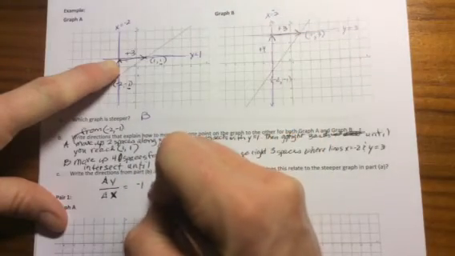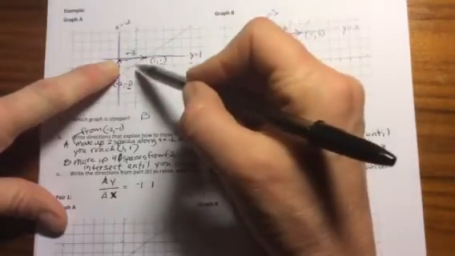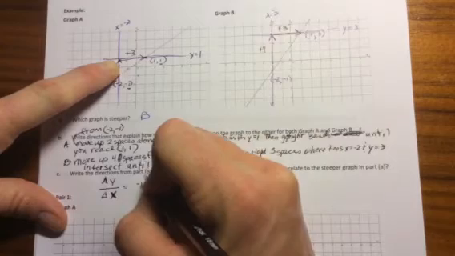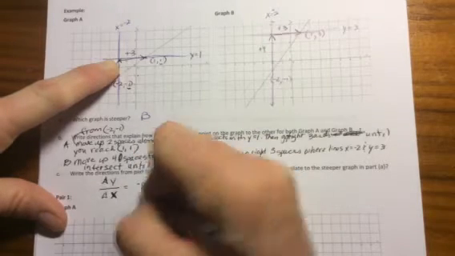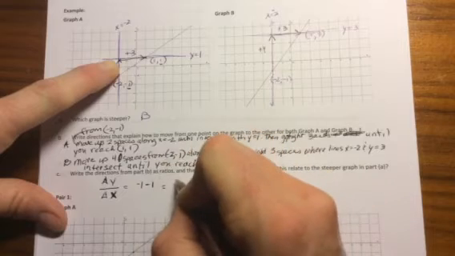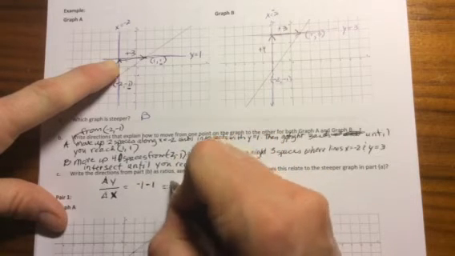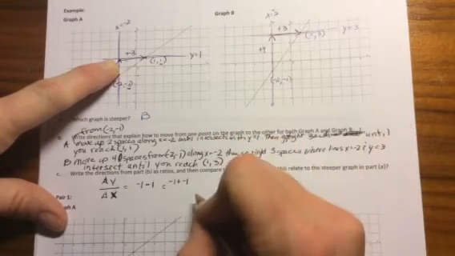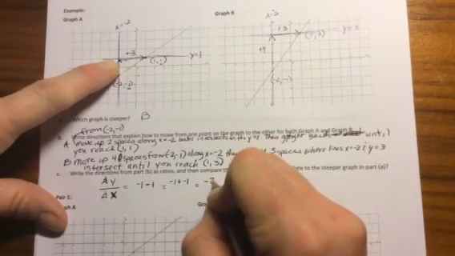So I've got a -1 and a +1, and I want to know the space between them. Well, when you find the distance between two things, you subtract them. So by distance, I'm going to subtract these two numbers. And when I do that, that's going to be -1 plus -1, because I have to add the opposite. And when I do that, I get -2.